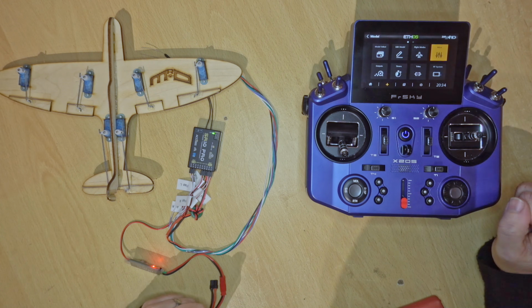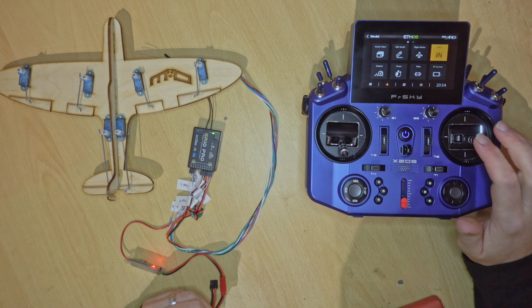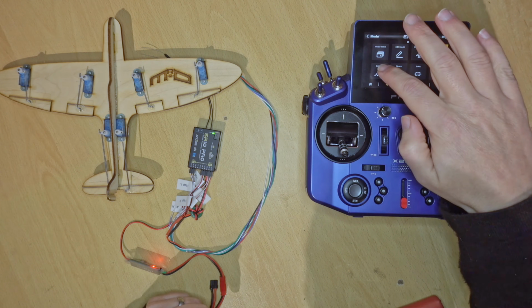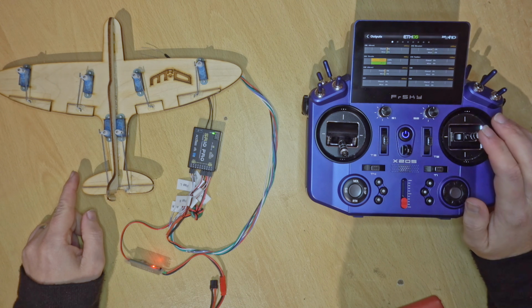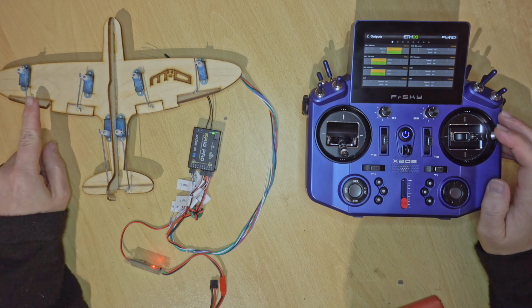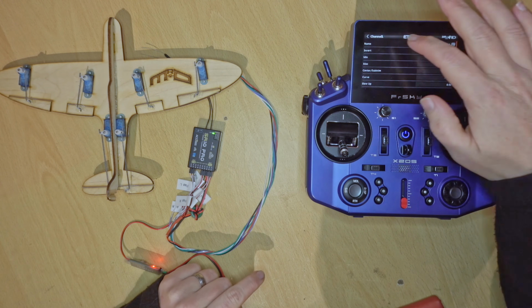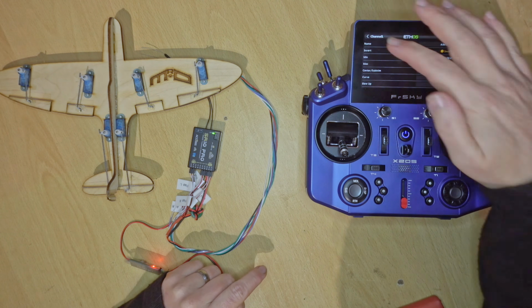So now that our stabilisation is all set up, what we need to do is correct the fact that the radio is not working right. So what we're going to do is go into outputs. Now, if I try the ailerons first, you can see if I bank over to the right aileron's fine, but the left isn't. So I need to reverse this channel here, and now it's correct.